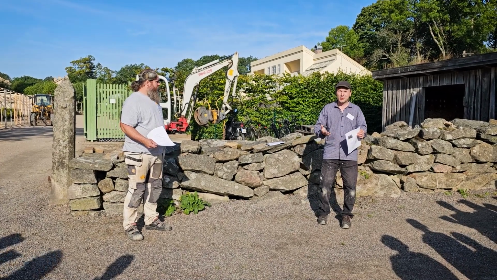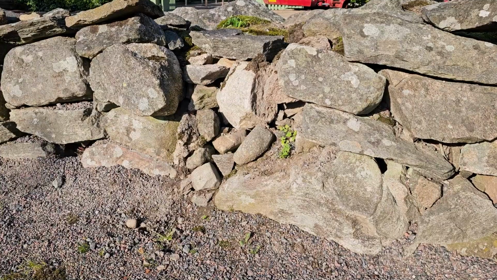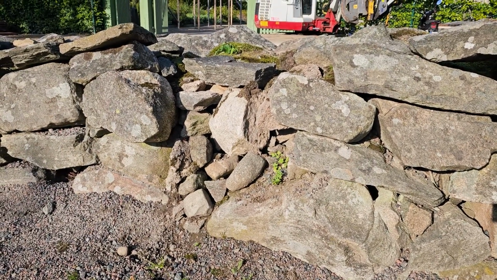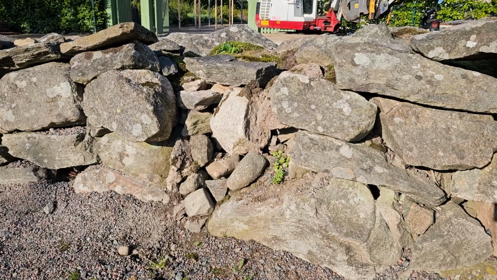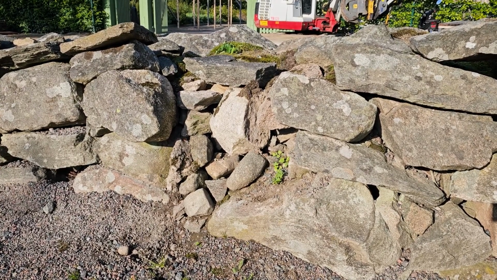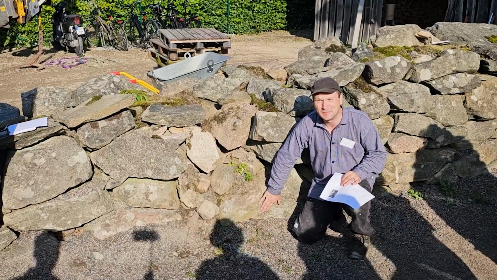Then there's damage on the wall. Then we have to identify what has caused this damage. We have to know that, so we don't make the same mistake again. We have heard here that a bus drove into the wall, but we have another problem here. Can you see what it is?